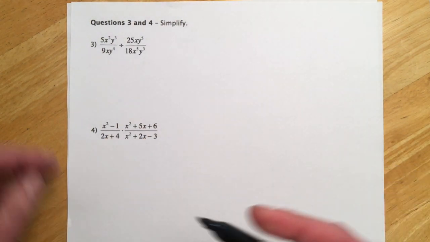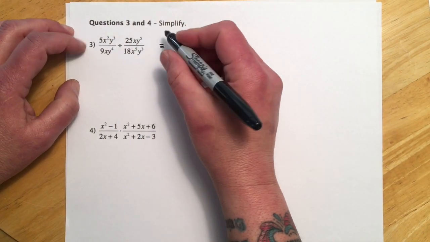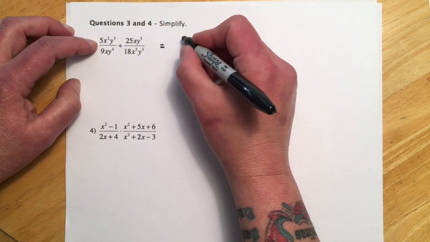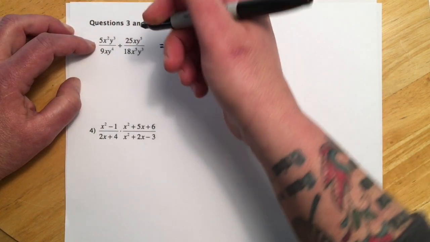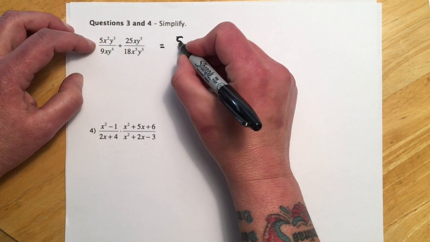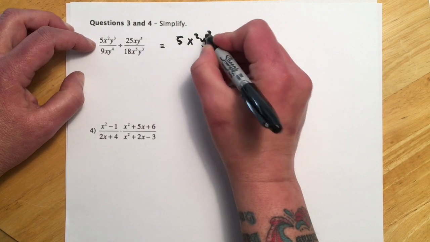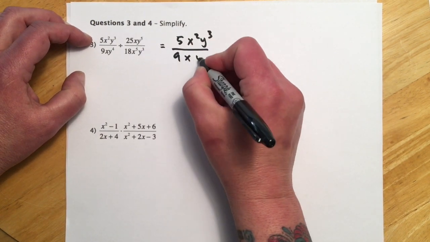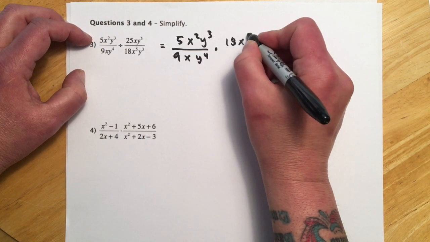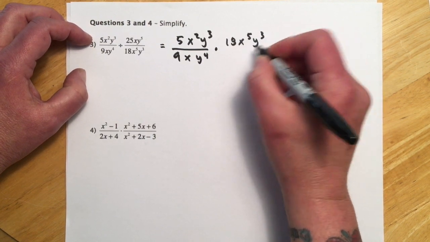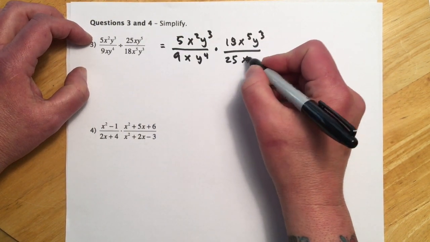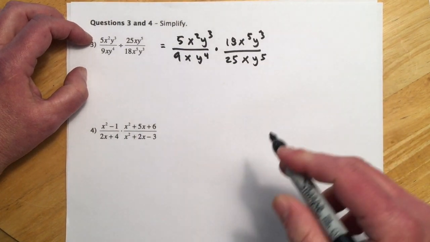Okay, these two are problems I'd have you guys try in class. So here, I probably wouldn't try to multiply any of that out. I'm just going to flip it over. I'm not going to try to write things in order, I'm just going to flip it over. So now it's going to be multiplied by 18x^5 y^3. And then downstairs we'd have 25x y to the 5th.